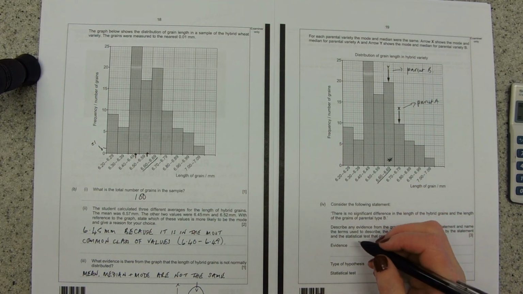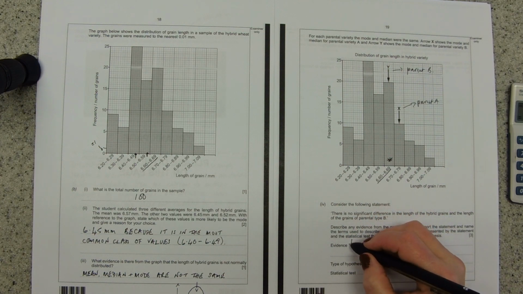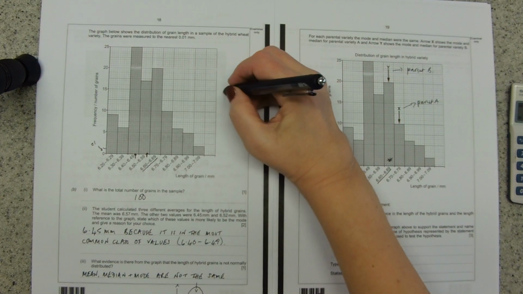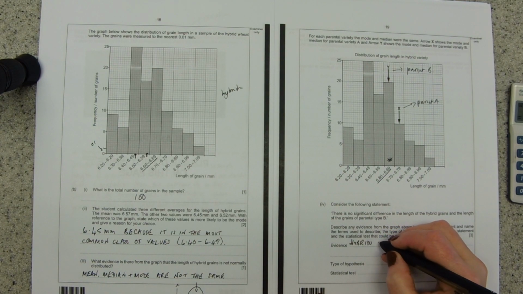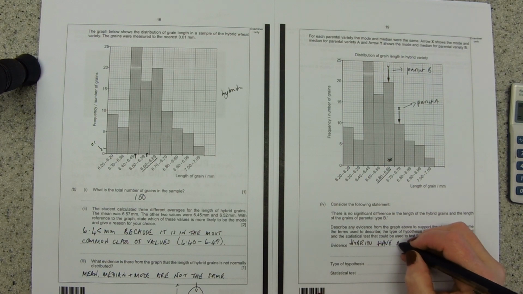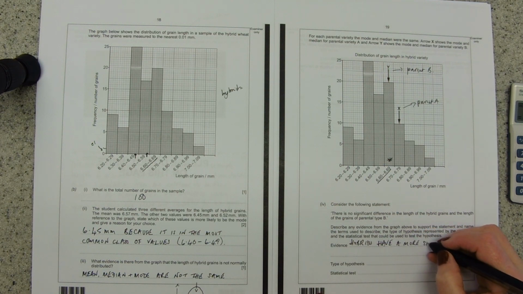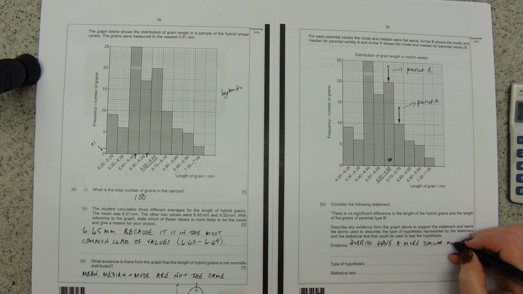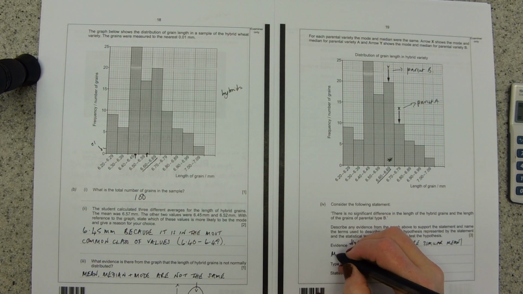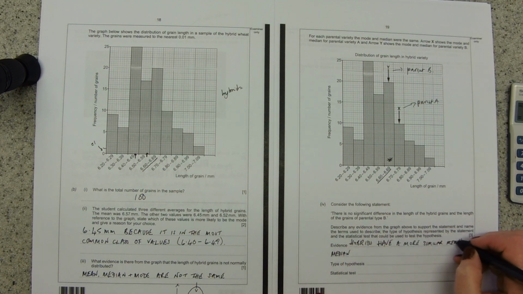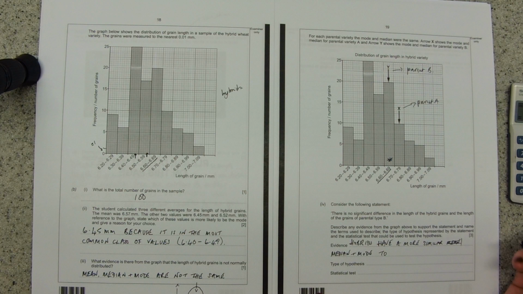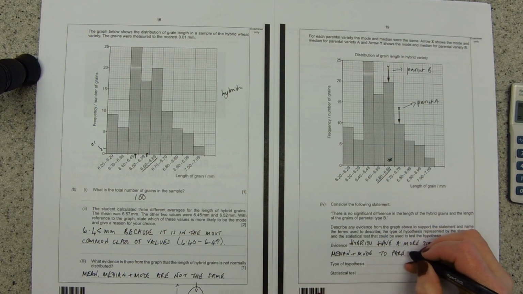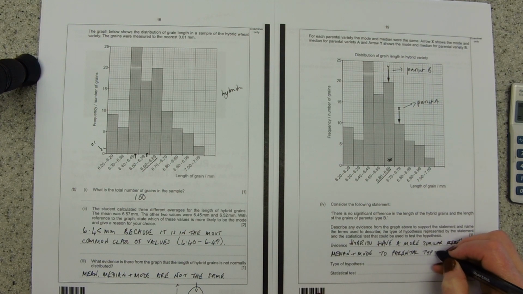So the evidence then is that the hybrids, remember this is our hybrids, these are hybrids here. This is why you need your paper open. Hybrids have a more similar mean, median. No, we weren't told the mean, were we? I'm going to cross mean out. Median and mode to parental type B. And I'm going to give it its full title because I've been told it. So that's our evidence ticked off.